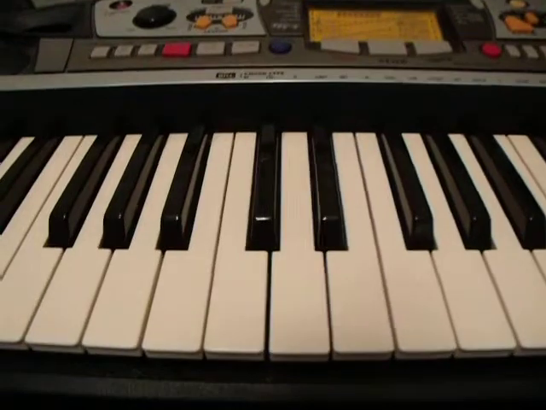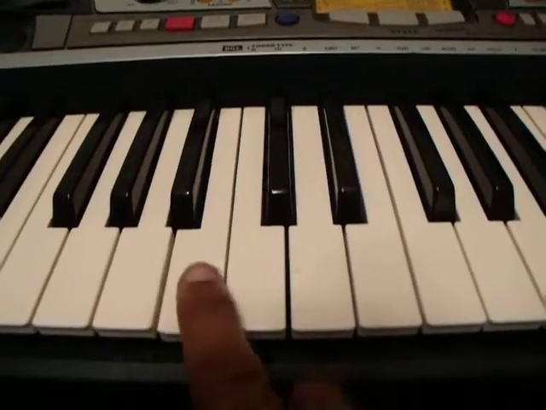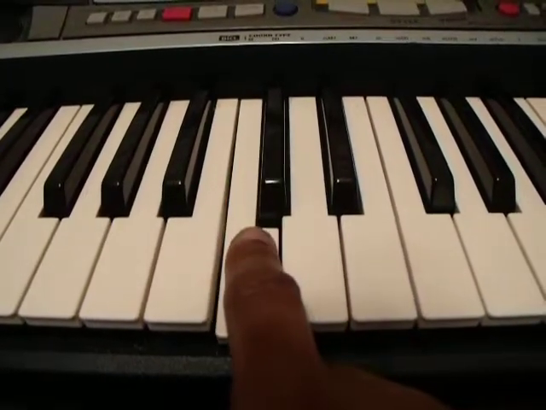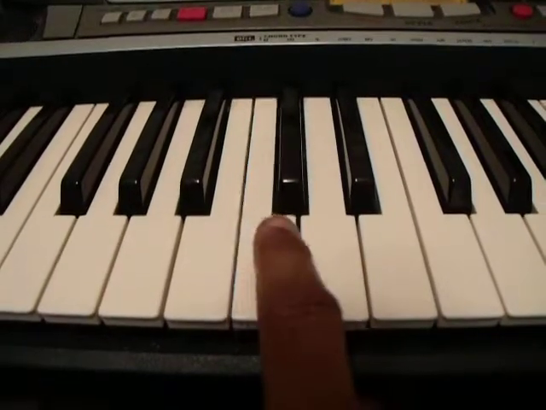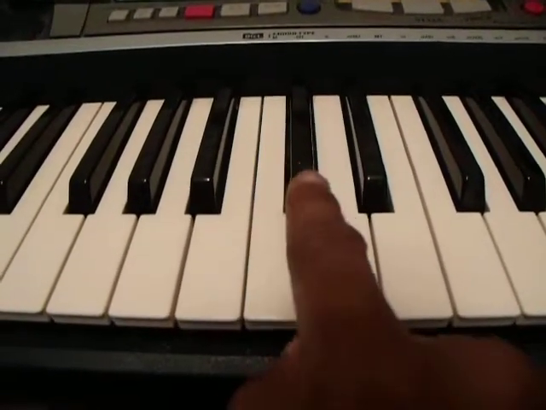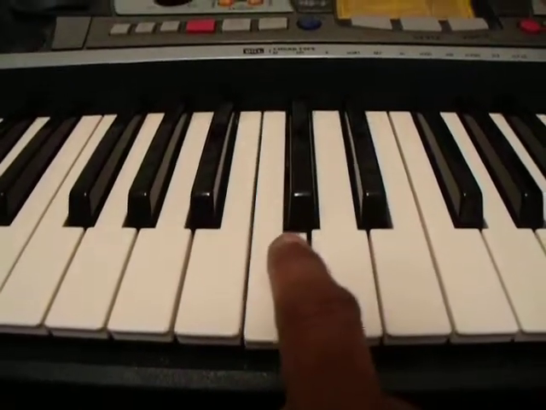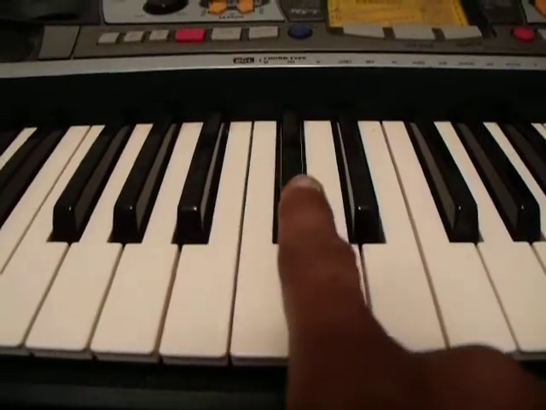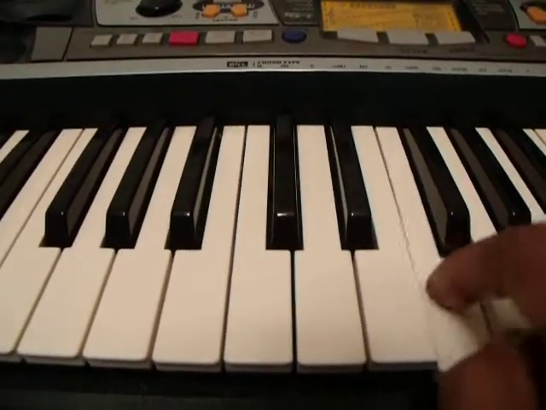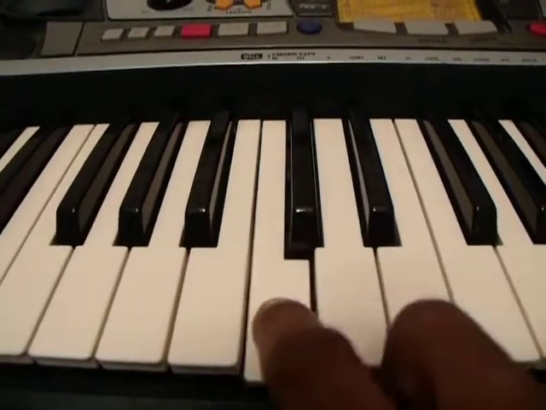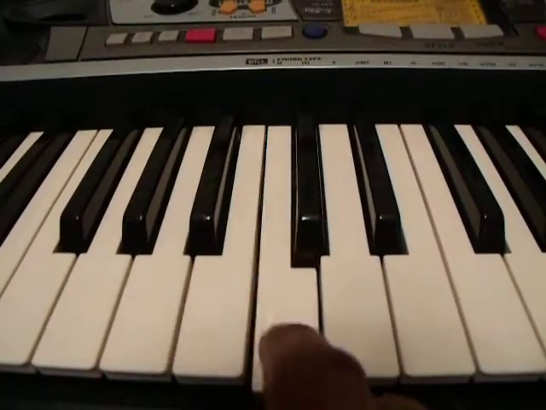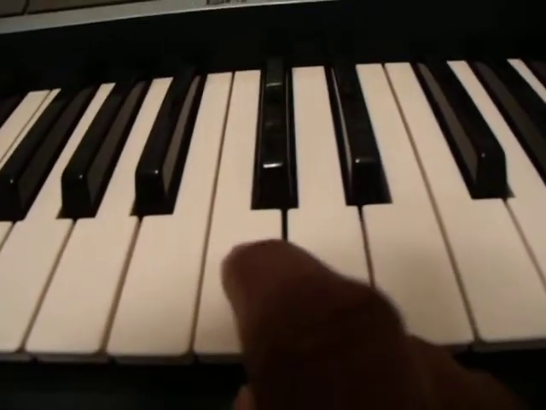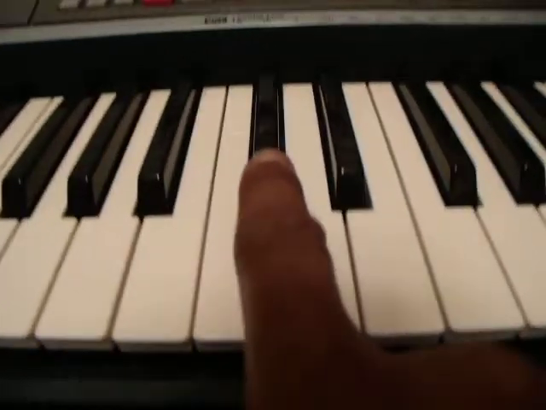But the easiest way to remember it is that the note to the left of the black key is what I use to determine the name of that note. So with C and this black key, anytime you go up like that, that's considered a half step. Whenever there's not a note in between, that's a half step, whereas this is a whole step. So when you go up a half step, this is what you would call a C sharp.